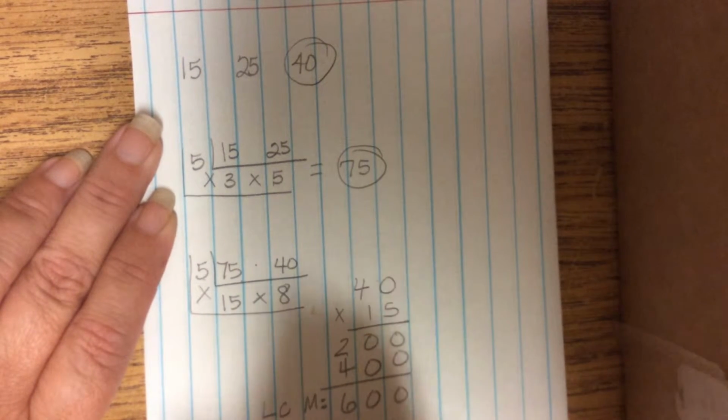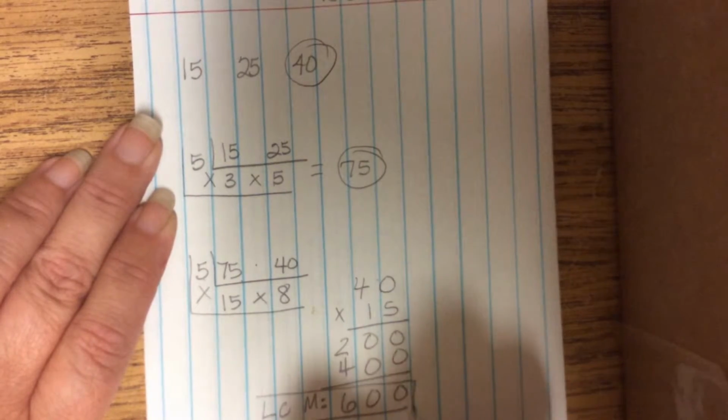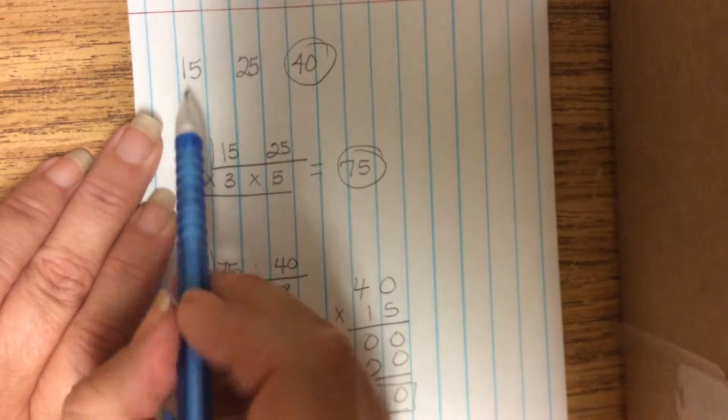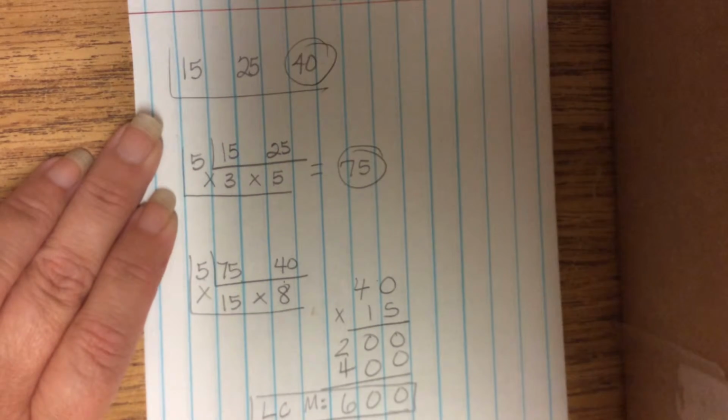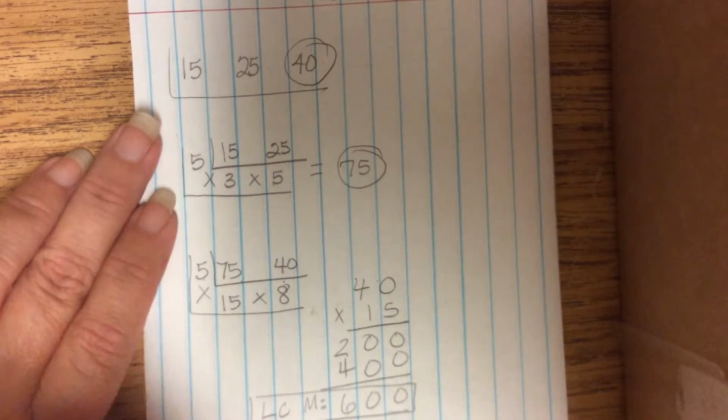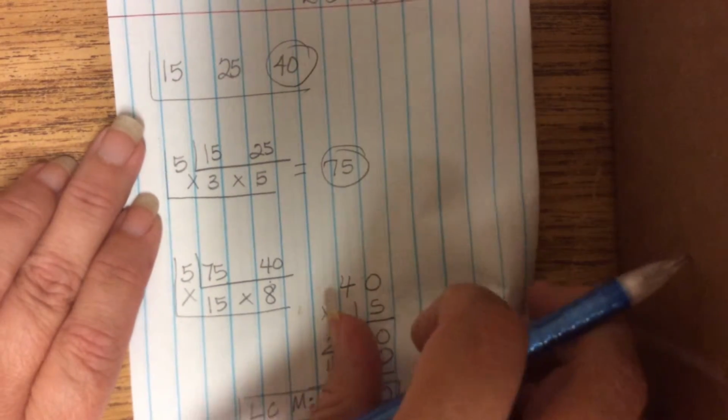So I would not want to make lists to get up to 600. You cannot do LCM and have a slide of all three. You may or may not find it. You might get lucky sometimes, but usually you're not going to find it. All right, let's try another example.